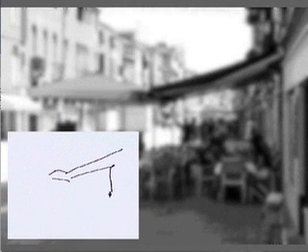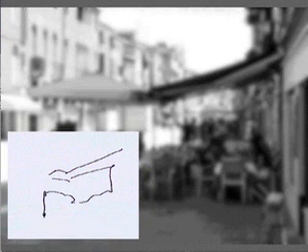Now we make a sketch of all the major value shapes in the painting. The main idea is to keep the drawing very simple and keep the number of shapes to no more than about 7 or 8 shapes. Don't worry too much about the drawing, because at this point the drawing is not important. All we are trying to do is to make a map of the values.